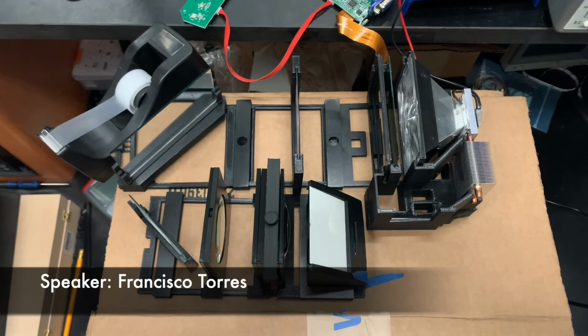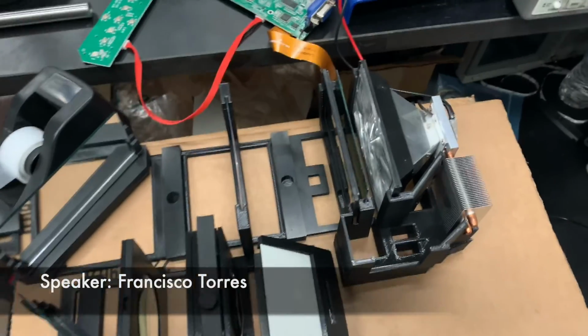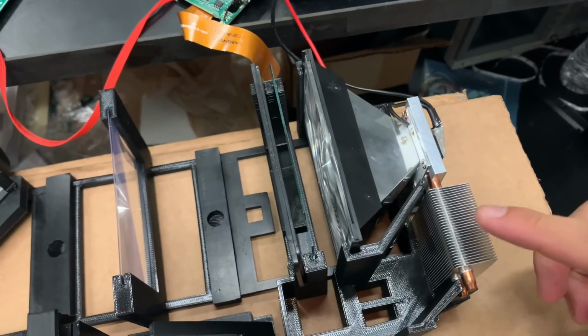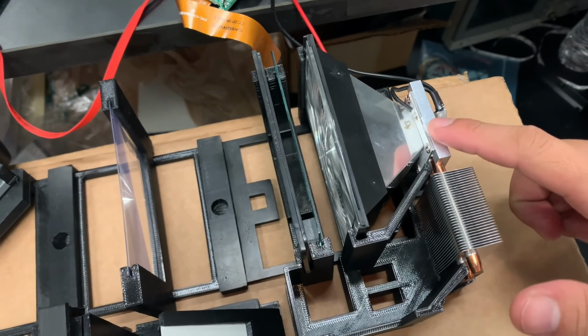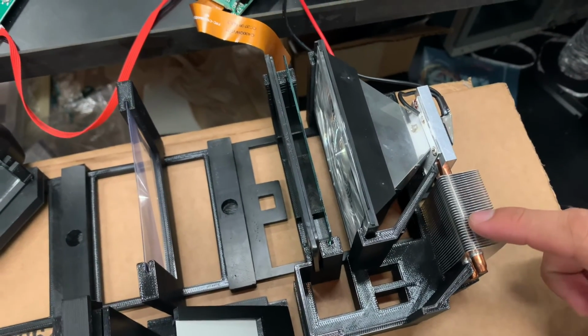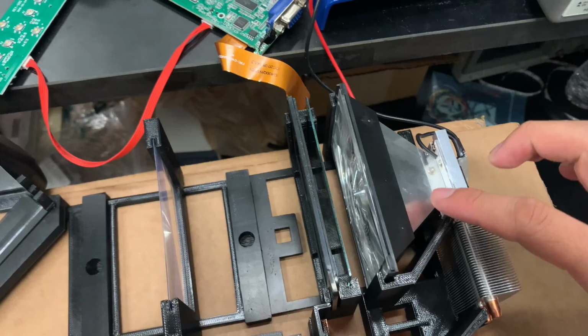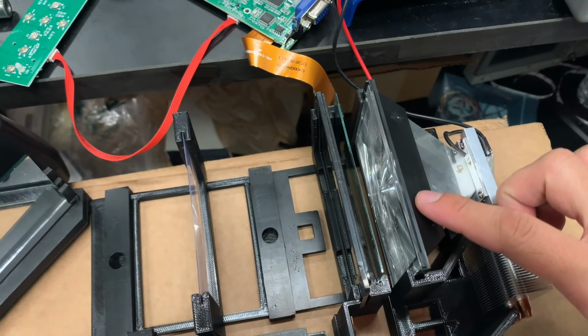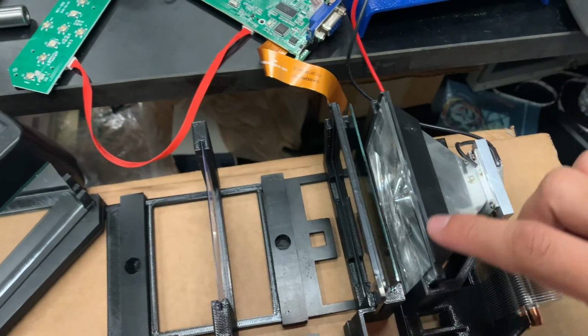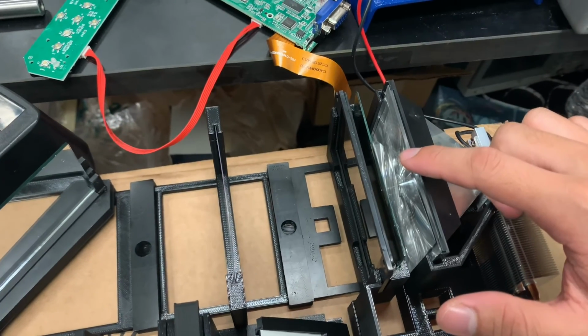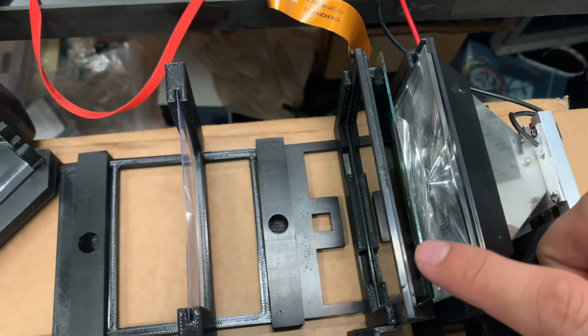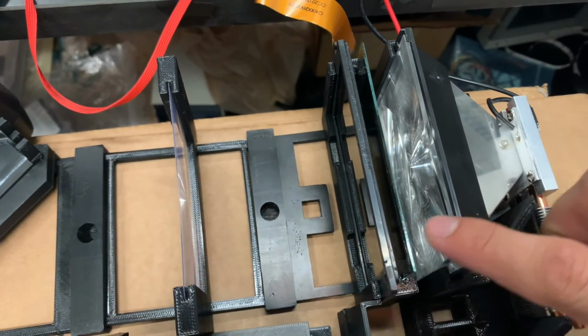Now, let's talk about the projector system. The first component of our system is a heatsink, where the 450 lumen chip-on-board LED is mounted. All the light produced by the LED is redirected by the reflector and the Fresnel lens. This will produce a collimated beam of light that will pass through a polarizer.